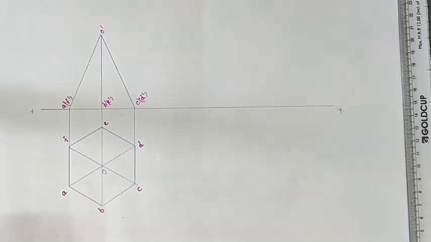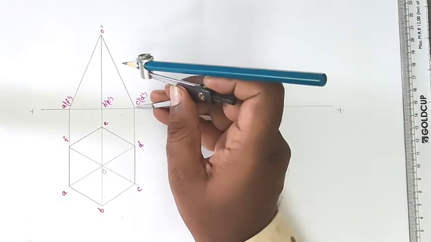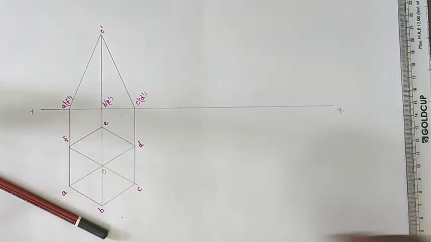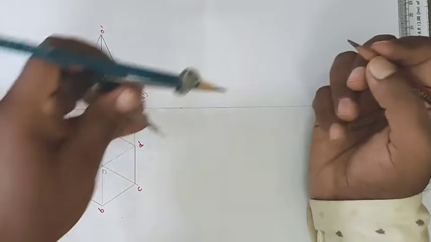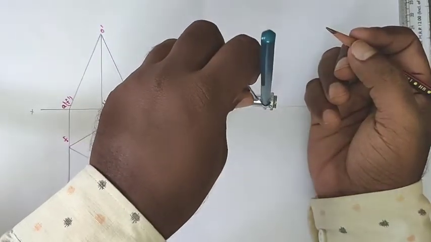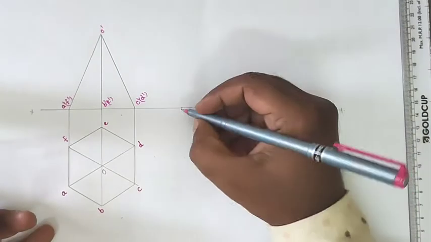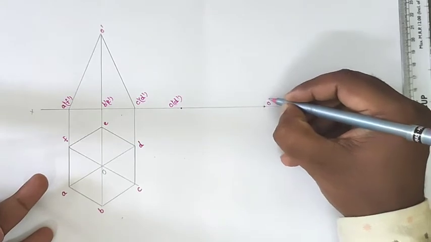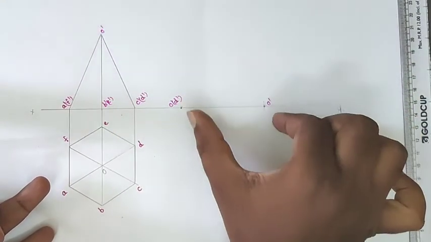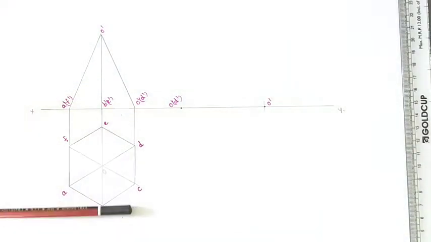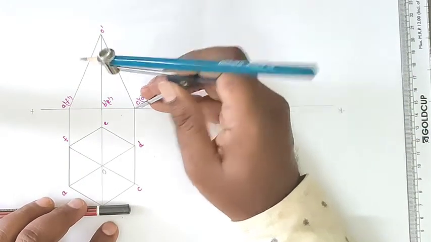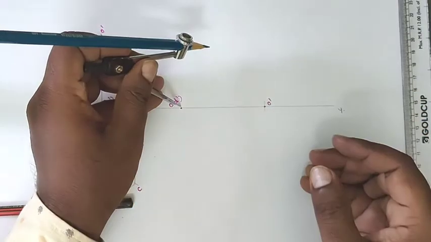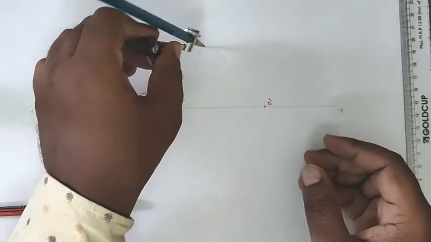For that, I am measuring the length of one of the triangle faces, measuring the length of this one, O dash and E dash, O dash and C dash. I am locating a point here. From that point with that length, I am drawing the arc, and I am locating this one as C dash, D dash, and this is apex point O dash. So one of the triangle faces is kept on the ground. Now we measure this line length, O dash and E dash, and with that length we draw an arc from C dash and D dash.